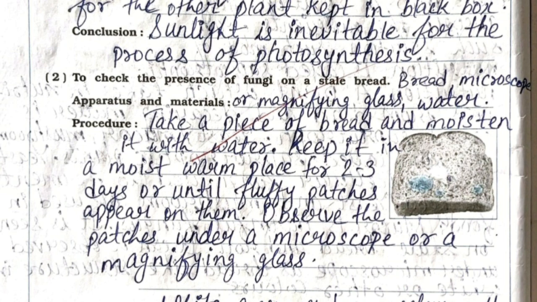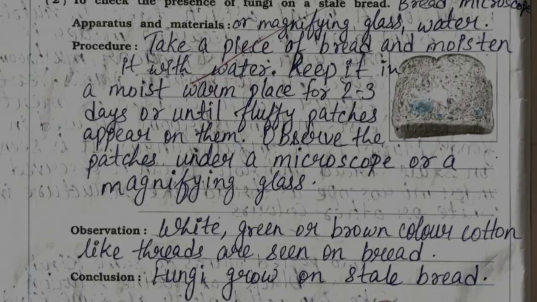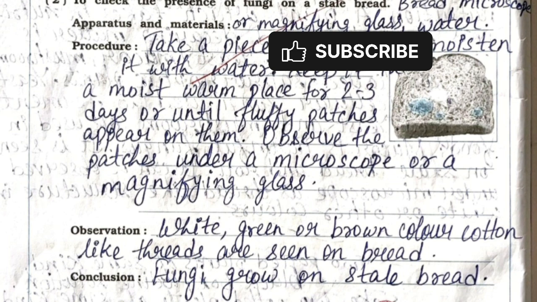Second activity, to check the presence of fungi on a stale bread. For that we require the apparatus and materials as bread, microscope or magnifying glass and water. Procedure is, take a piece of bread and moisten it with water. Keep it in a moist warm place for 2 to 3 days or until fluffy patches appear on them. Observe the patches under a microscope or a magnifying glass. And the observation is, white, green or brown color cotton-like threads are seen on bread. Conclusion. Fungi grow on stale bread.